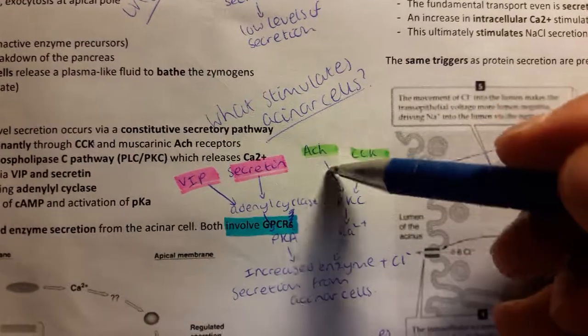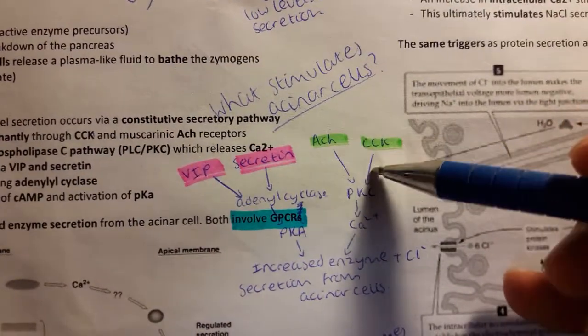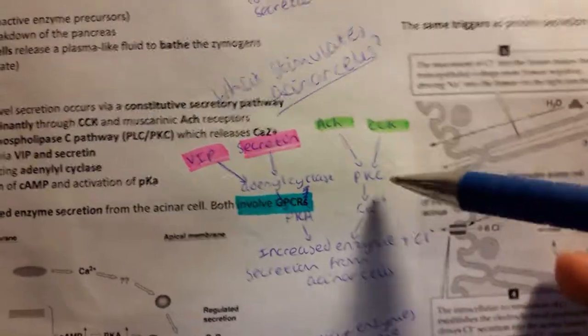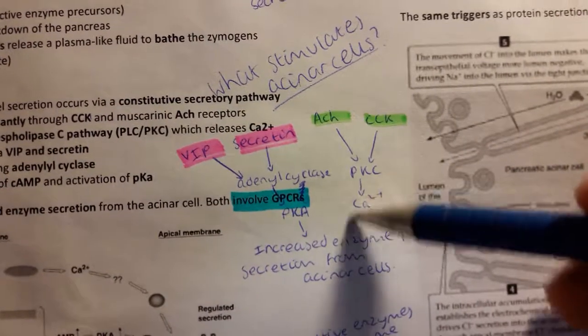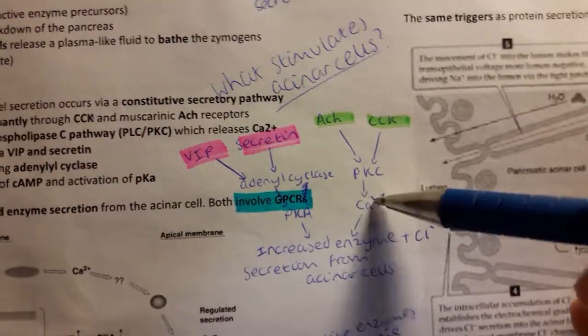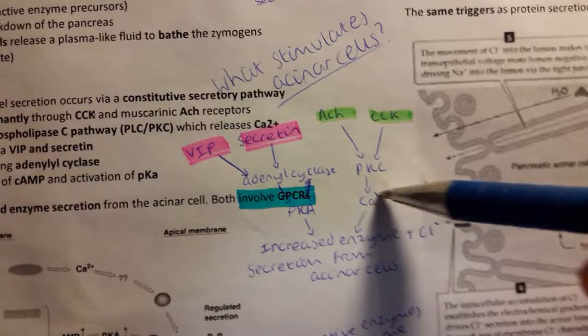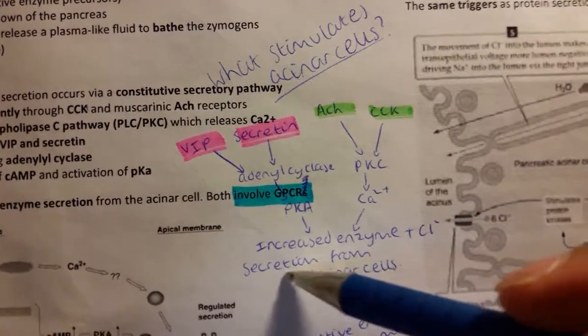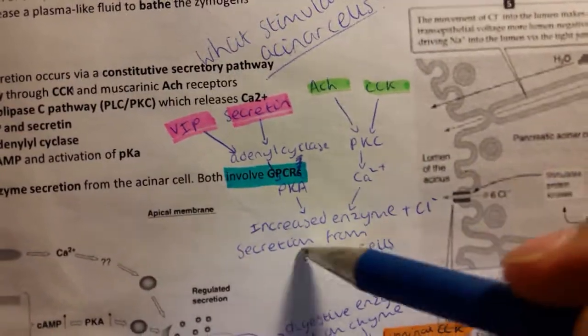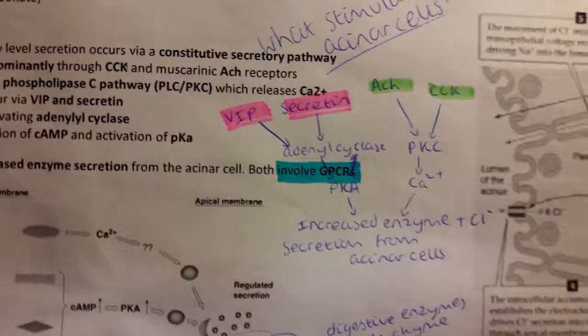Remember, this acetylcholine acts on the muscarinic receptors. Cholecystokinin acts on cholecystokinin receptors. Acetylcholine and cholecystokinin activate the PKC pathway, by which the intracellular calcium increases, and we know that when calcium increases, it causes exocytosis. So you're going to get increased enzyme and chloride secretion from the acinar cells.